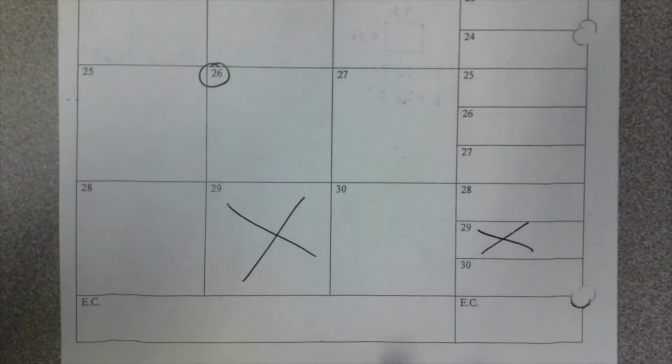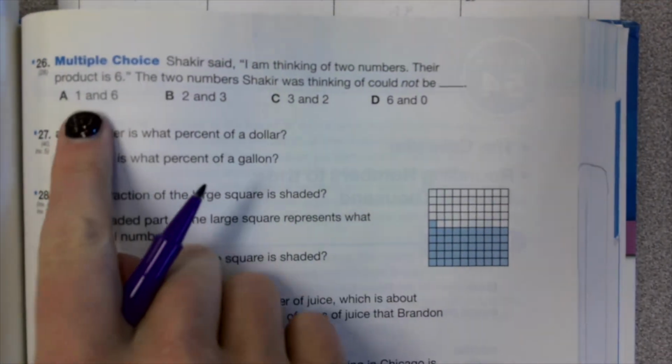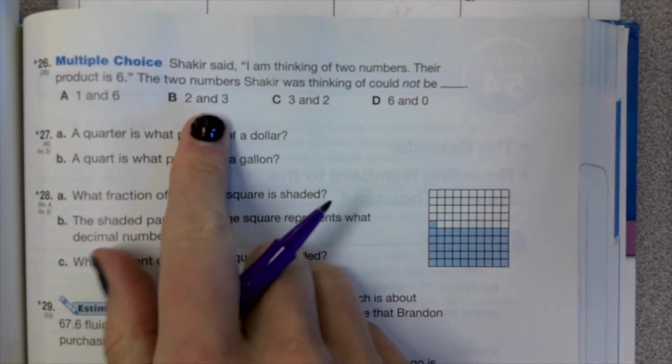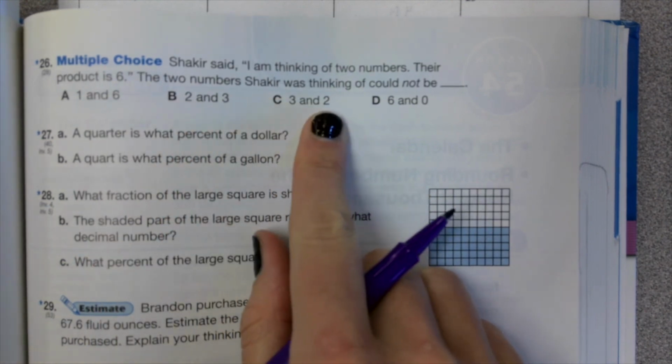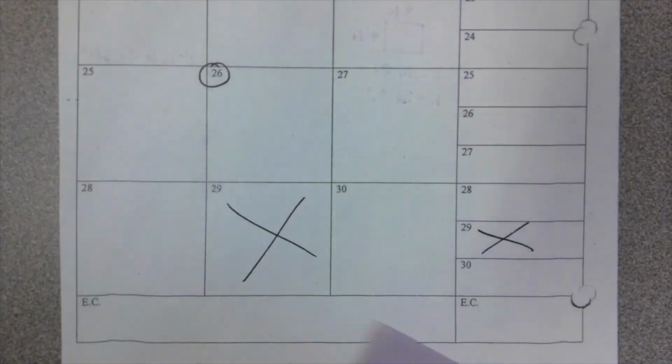Then my last one is 26. 26 said, Shakir said, I'm thinking of 2 numbers. Their product is 6. The 2 numbers that Shakir was thinking of could not be what? When you multiply these together, do you get 6? 1 times 6 is 6. 2 times 3 is 6. 3 times 2 is 6. 6 times 0 is 0, so it couldn't be D.